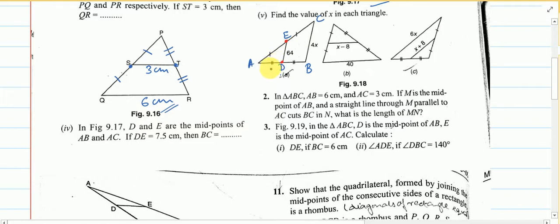So now we can apply the midpoint theorem. Midpoint theorem says that if you are joining the midpoints of two sides, then the line that we are joining is going to be parallel to the third side. So that means DE is parallel to BC, and this DE is going to be half of this BC.